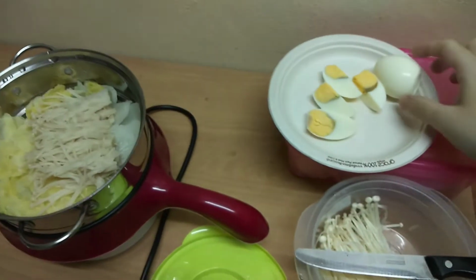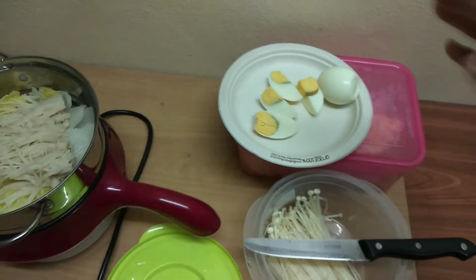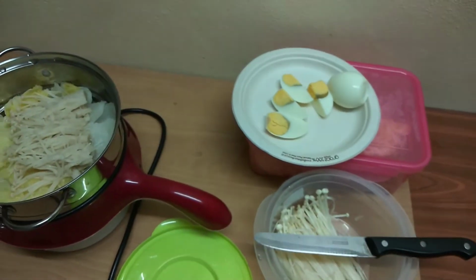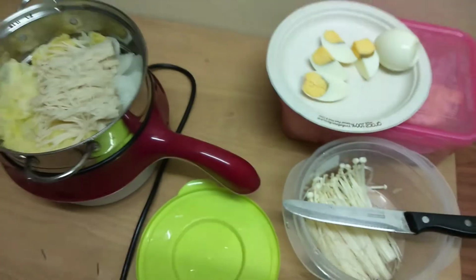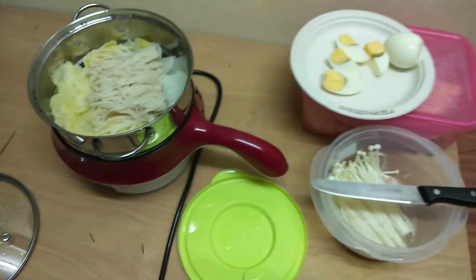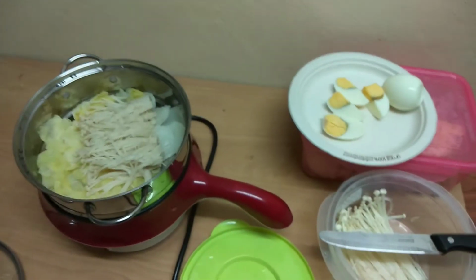So since this one is too big, we're just gonna cut it into 4 pieces for 1 egg. So that's how we do it. Normally I just order food from outside. This one is my first time trying.